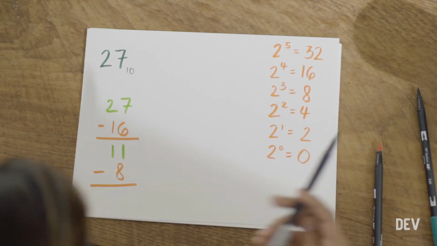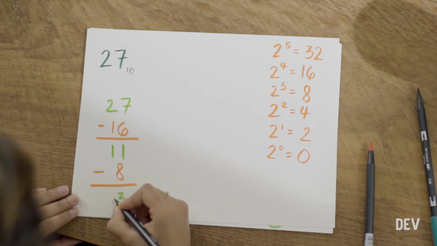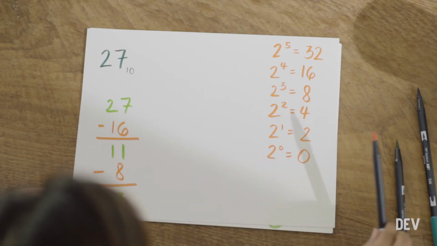So we'll take 2 to the power of 3, the number 8, and subtract it from 11. Now we're dealing with the number 3. 2 to the power of 1, the number 2, is the closest power of 2 that doesn't go over 3. So we'll continue this pattern again.